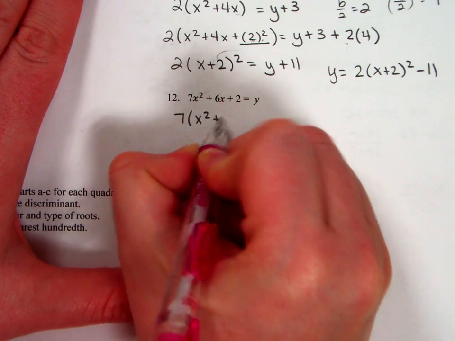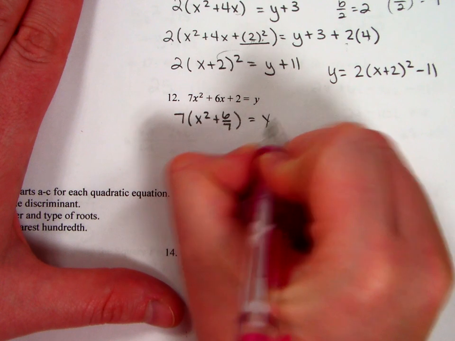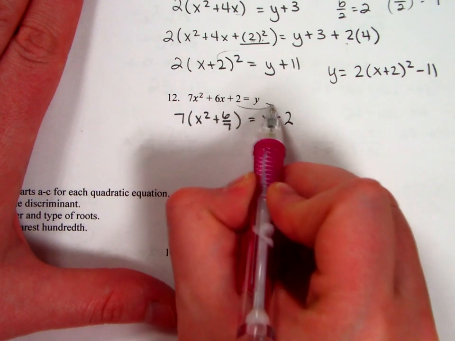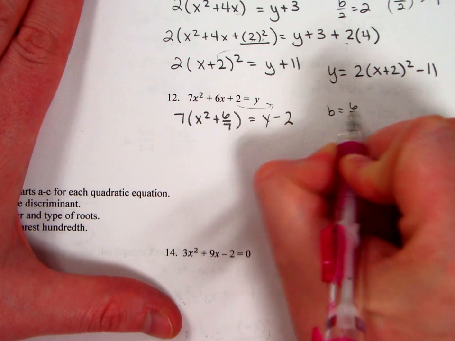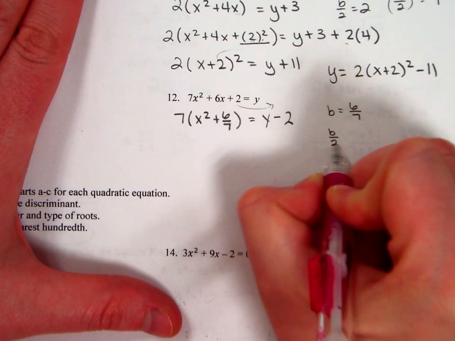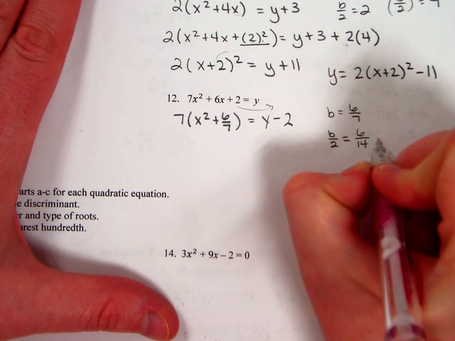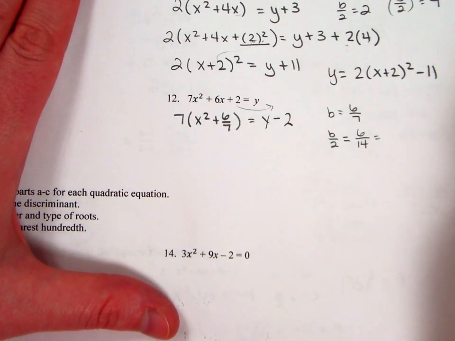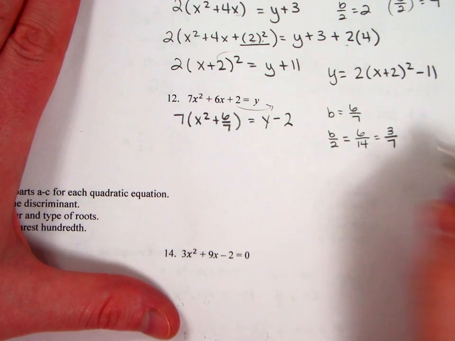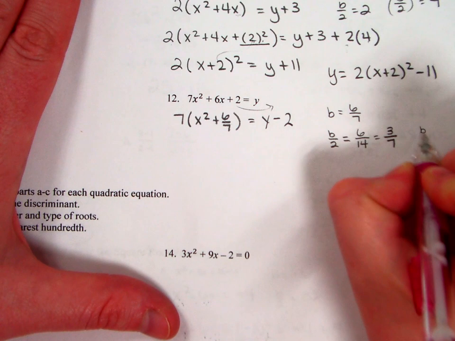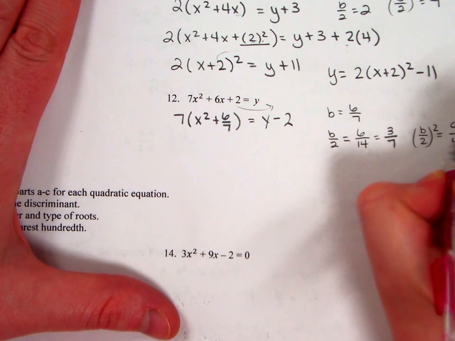I'm going to factor out at the same time as I move over. So I moved my 2 over, and I pulled out my 7. So b equals 6/7. b divided by 2 equals, in my calculator, taking 6 divided by 7, I get 6/14, which if you want to reduce and simplify, you can. It gives me 3/7. Okay, 3/7 squared, squaring this, gives me 9/49.